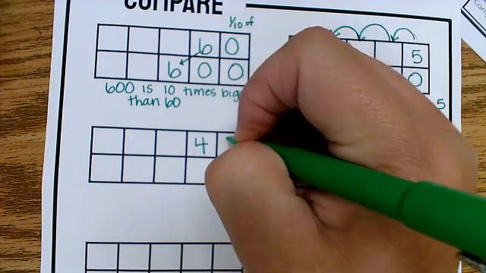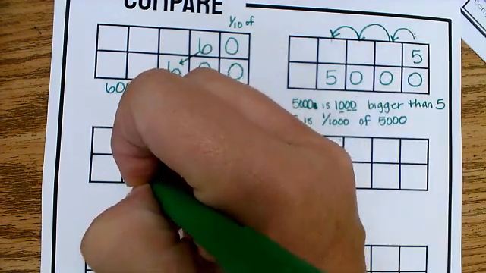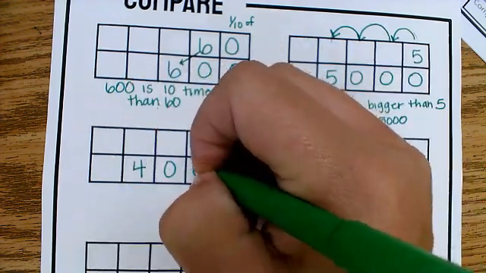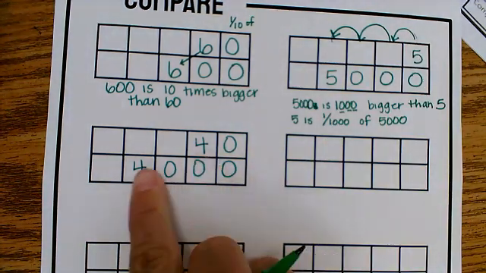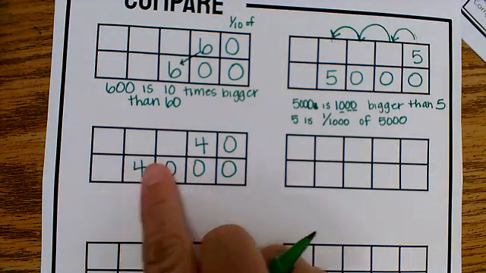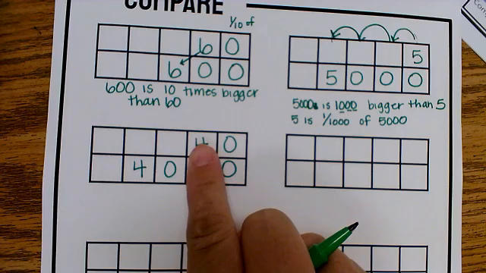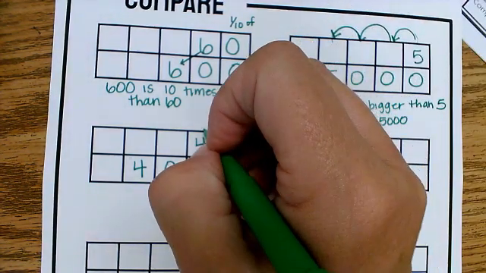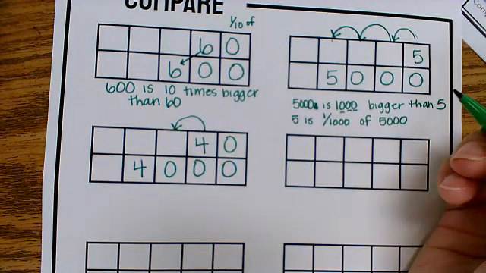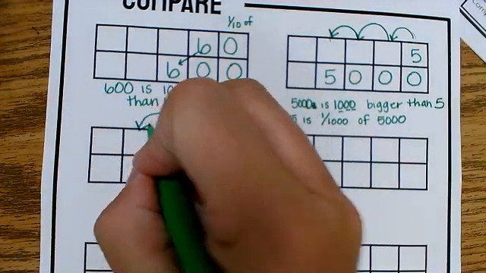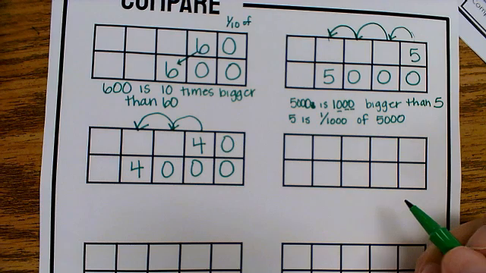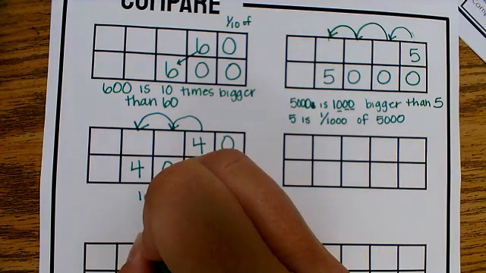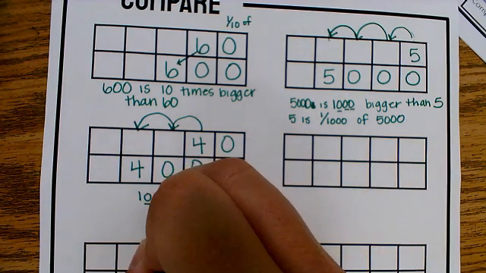If we compared 40 and 4,000, again, I'm comparing the 4s because they're the same digit, and I'm going to look to see how many jumps they are away from each other. And I have 1 jump, 2 jumps. So they are 2 jumps away, meaning I need 2 zeros.